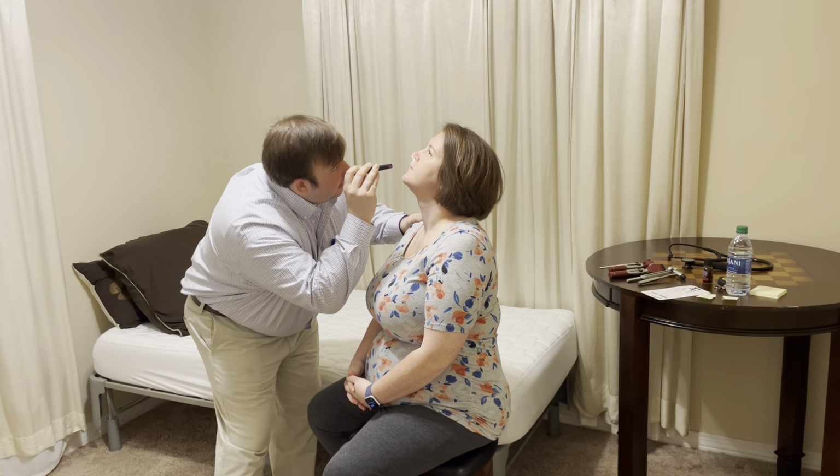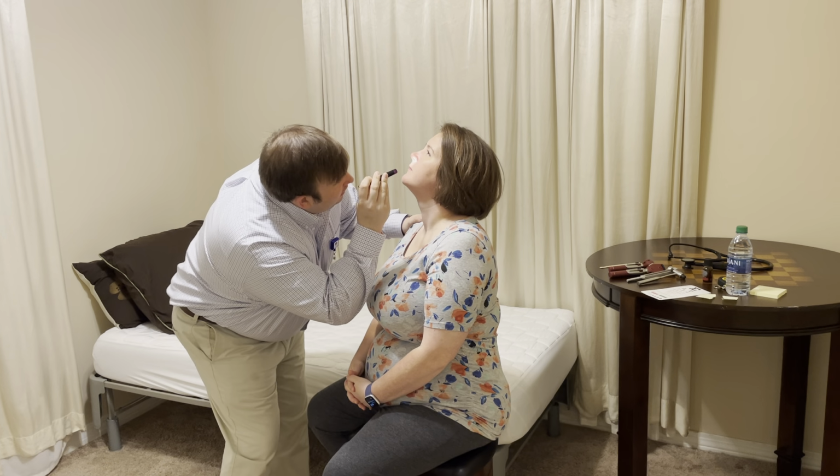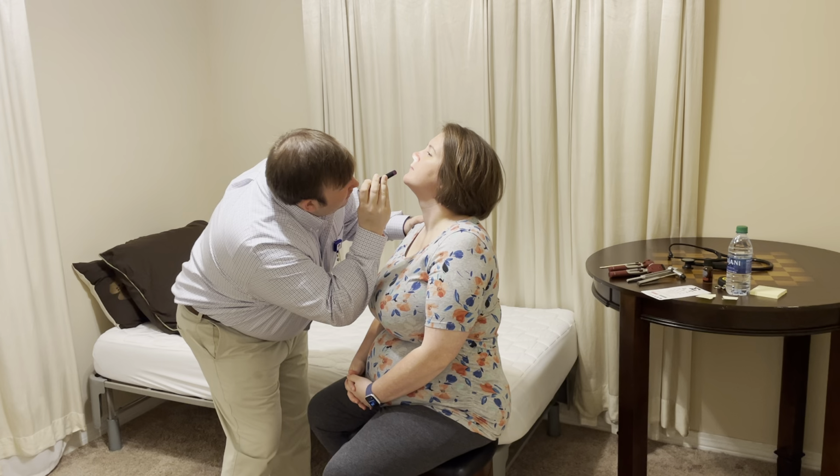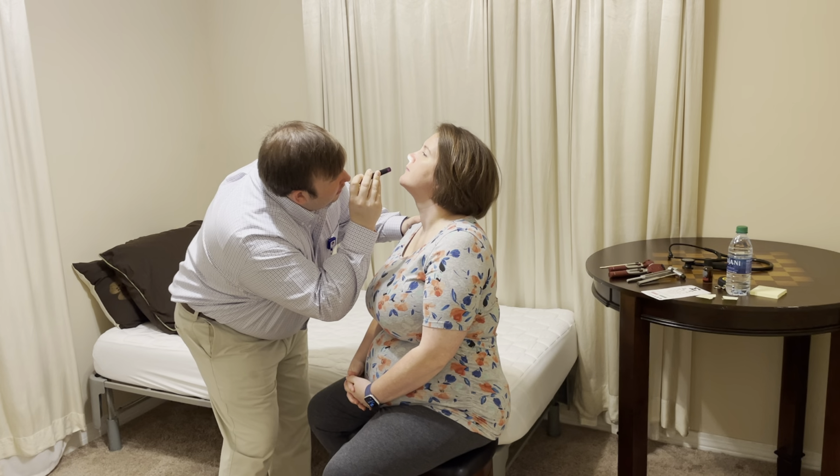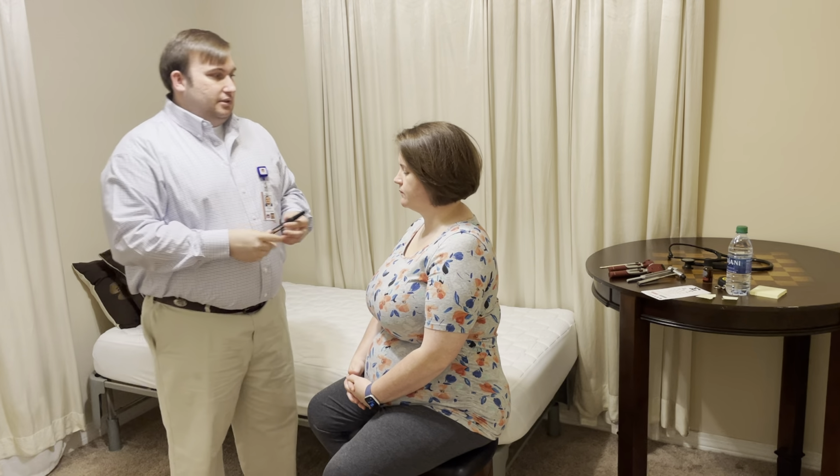Septum is midline. It is clear, although the nasal turbinates are a little red and inflamed, but it is seasonal allergy season. There is some slight irritation. All right, I want to go ahead and check for patency. All right. Both sides of both nares are patent.